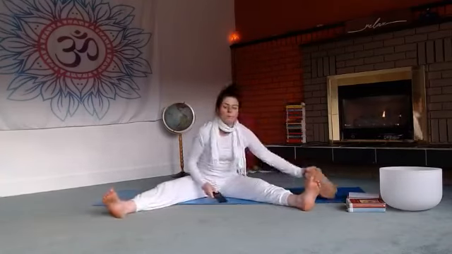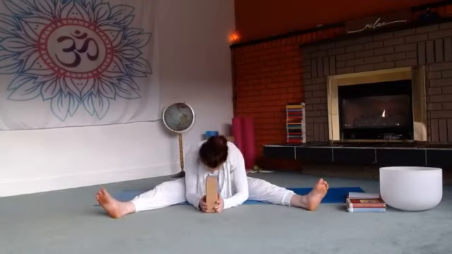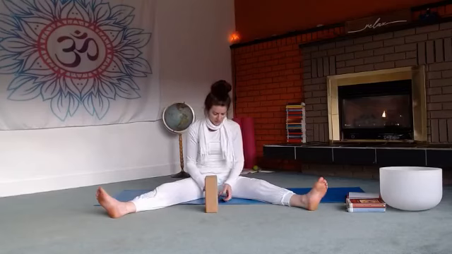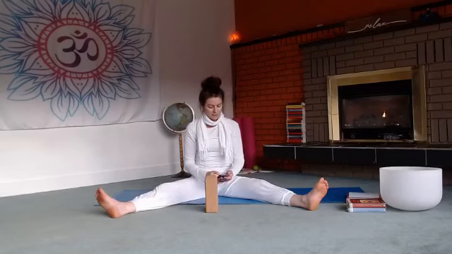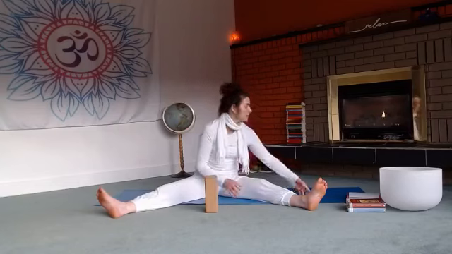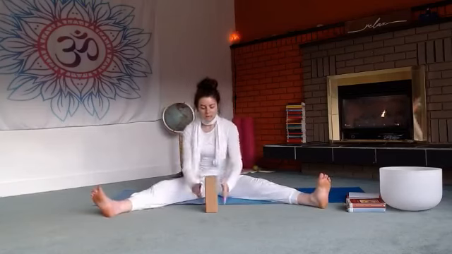So if you'd like to have the block or bolster coming down to help support the forehead, I think I'm going to do that today. I'm feeling a little bit tight in the back. And again, I've got my wonderful fire, the Agni, burning in the back. It is cold here on April 13th in Blueberry, BC.